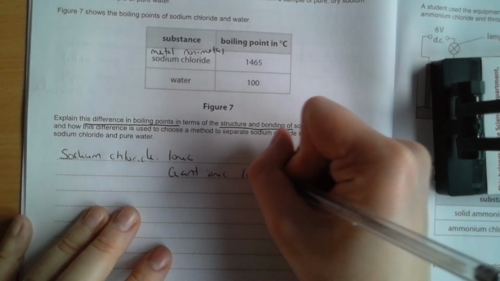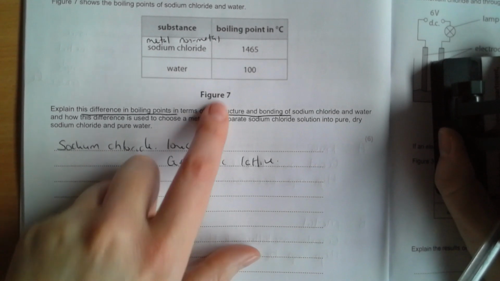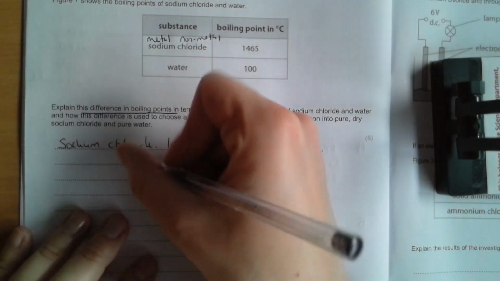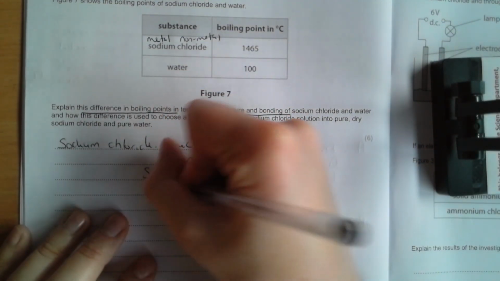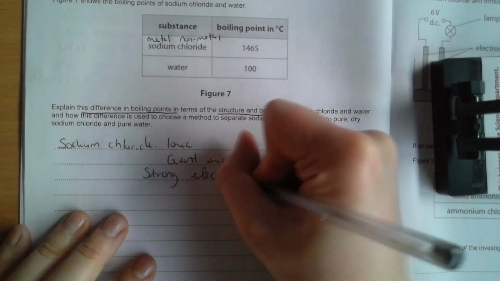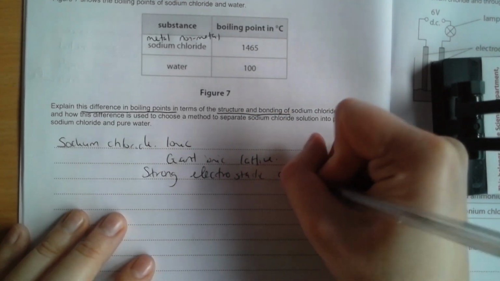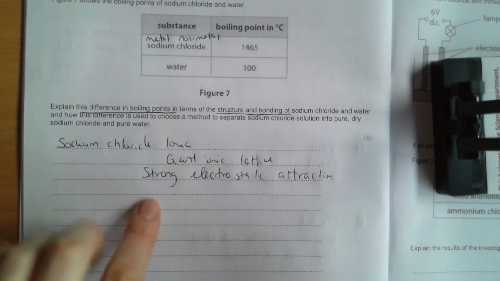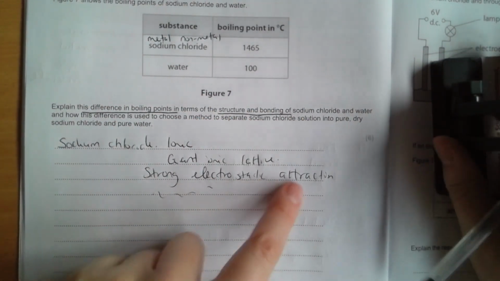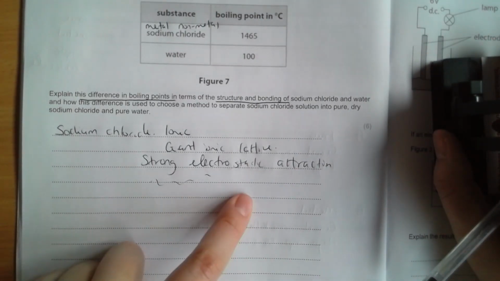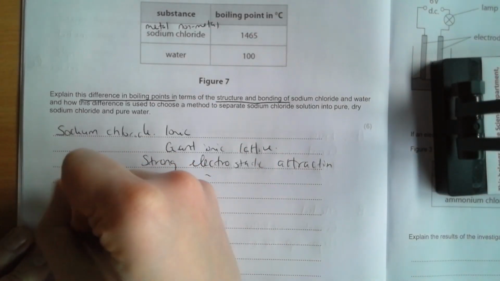And you need to explain why the boiling point is so high. So you'll say here, you've got a high boiling point because you've got the strong electrostatic attraction between oppositely charged ions, needs lots of energy to overcome. All right. Then you're going to talk about water.